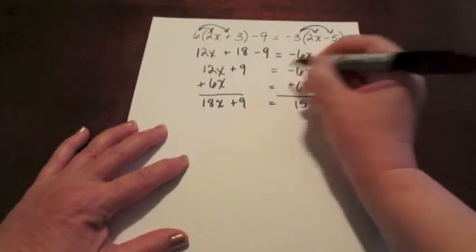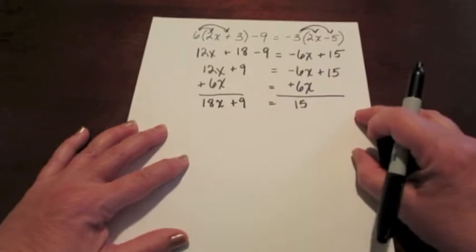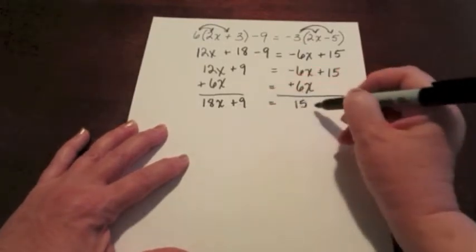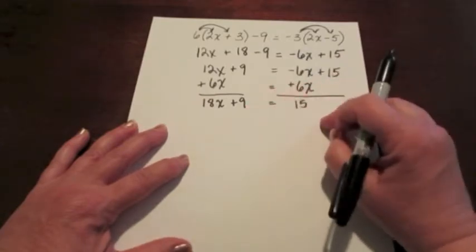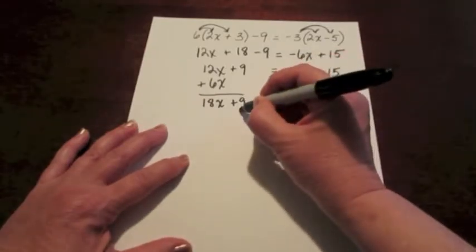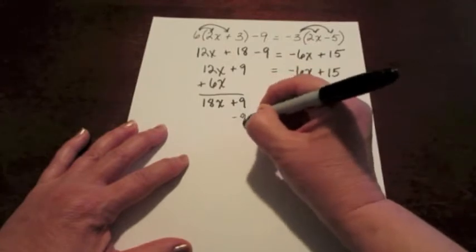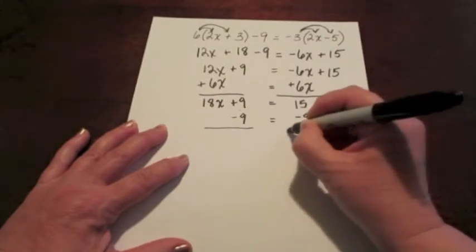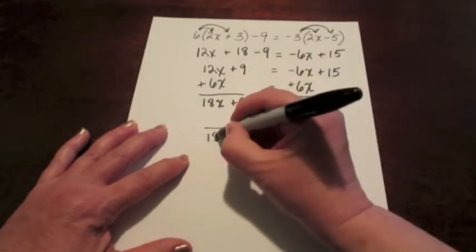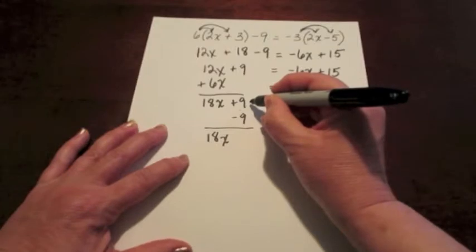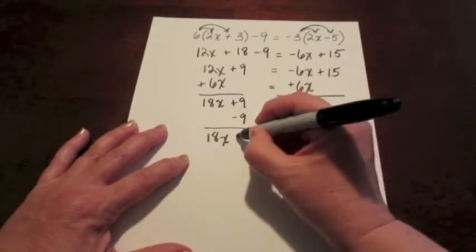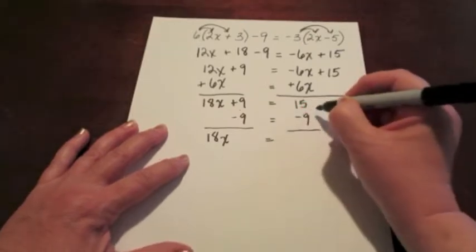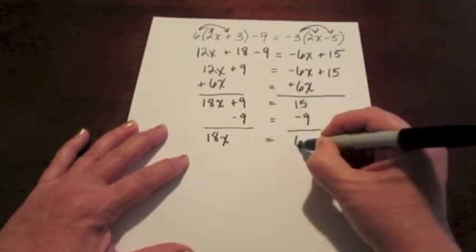And I failed to put my equal sign there because I remind myself I'm doing the same thing on both sides. And finally, we've got to get the 9 on this side, so we have all the non-variables over here. Do the opposite operation of adding 9. We're going to subtract 9 from both sides. Then let's simplify. 18x. Positive 9 minus 9 is 0, so 18x plus 0 is 18x. 15 minus 9 is 6.